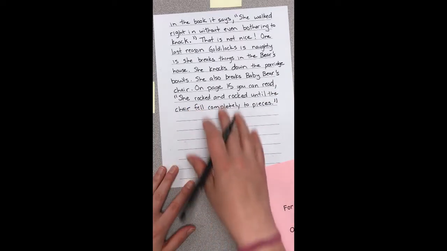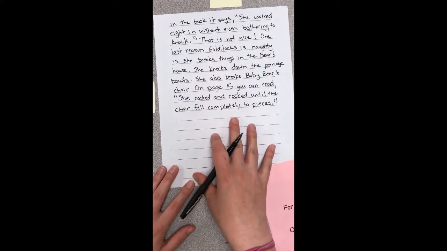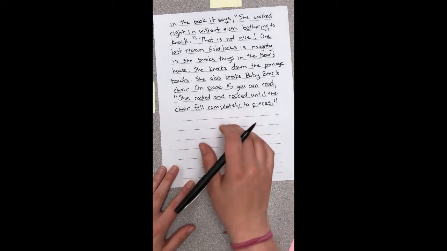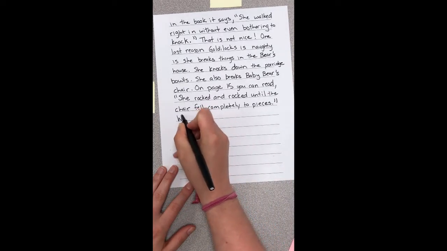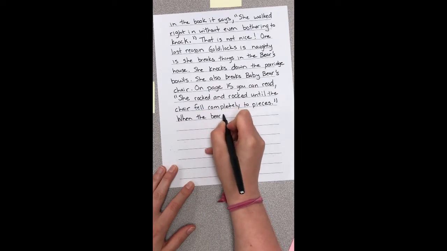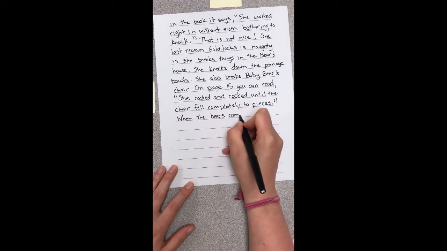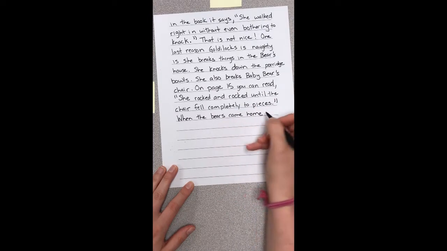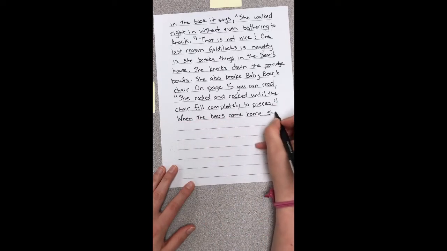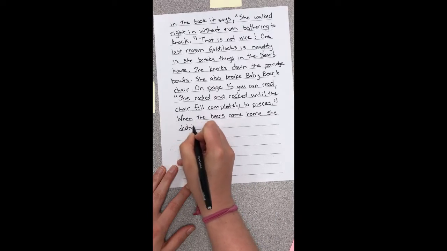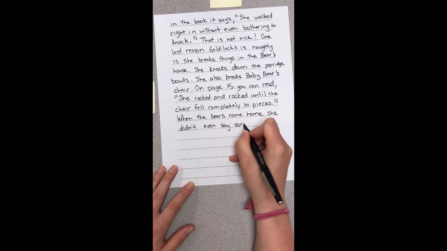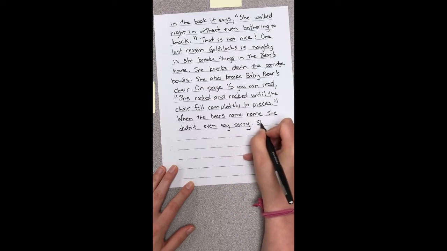Now I have my reasons and I've told a little bit more for each one, and I'm going to start to wrap up my letter, just telling my reader one last time that she's naughty. When the bears came home, she didn't even say sorry for the things she did. When the bears came home, she didn't even say sorry. She just ran away.